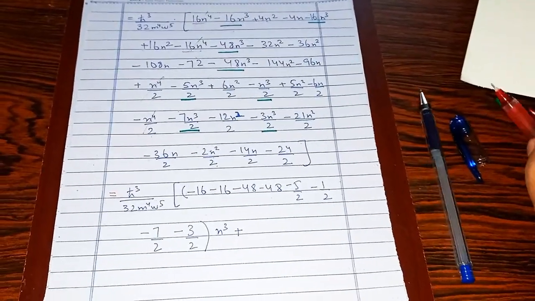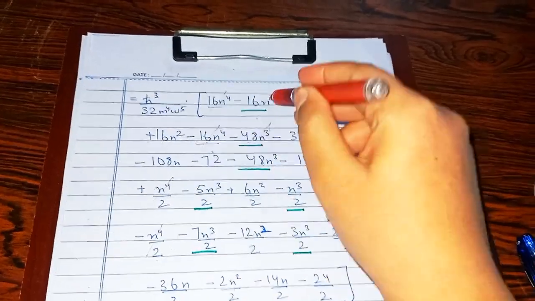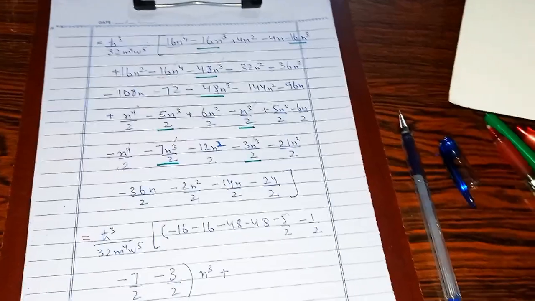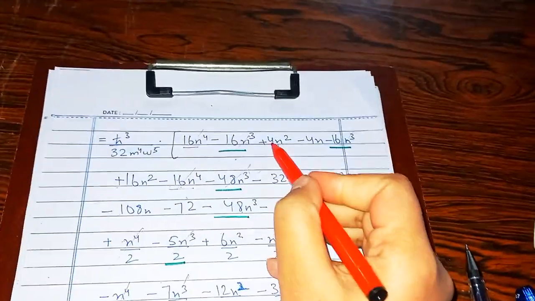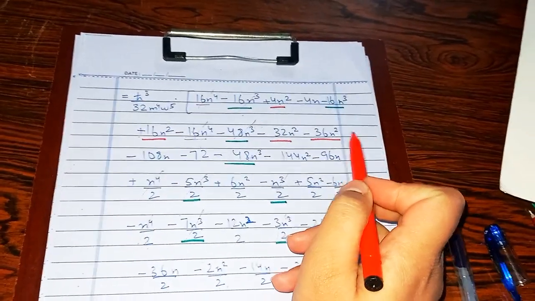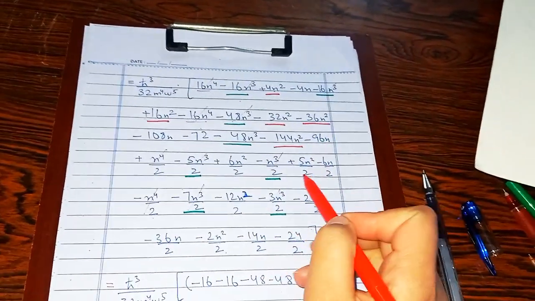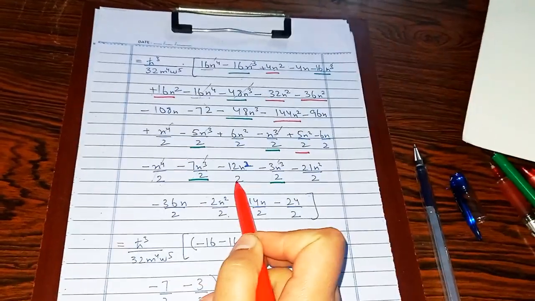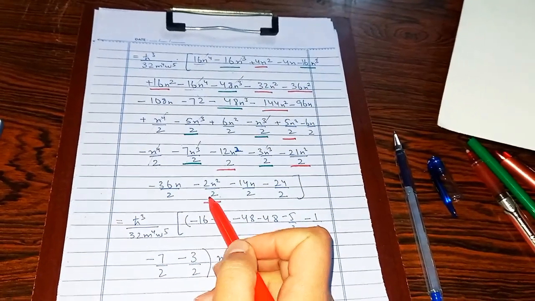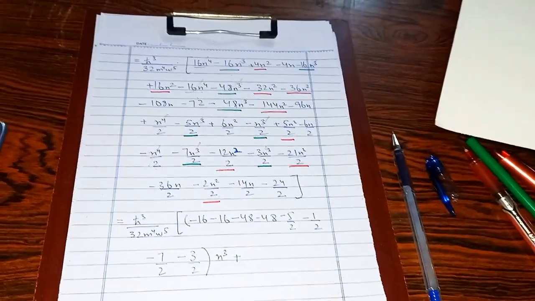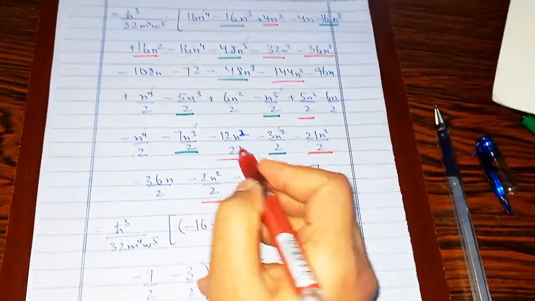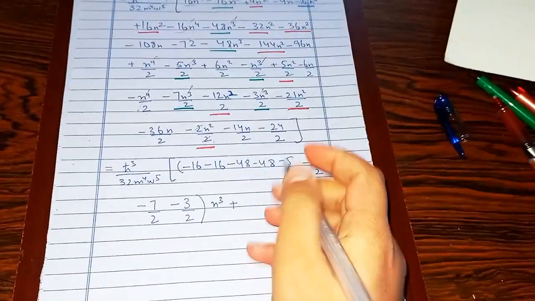Next we have n² terms. I'm cancelling these terms so that we may not consider them again. Now we'll underline all those terms which have n² in them. So 4n², 16n², minus 32n², minus 36n², minus 144n², this 5 by 2 n², minus 12 by 2 n², minus 21 by 2 n², minus 2 by 2 n². And for this we can see 2 and 2 cancel, so it's n² simply. And let's write them together.